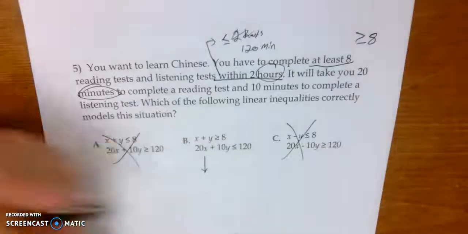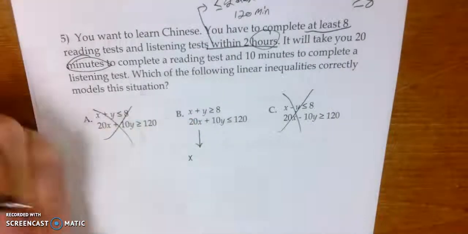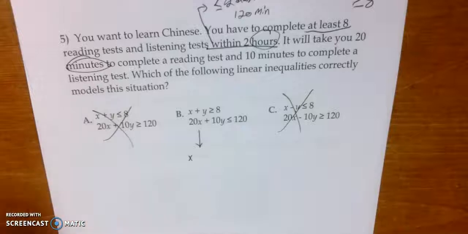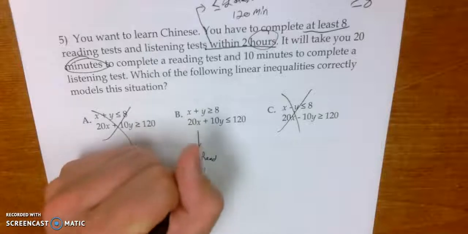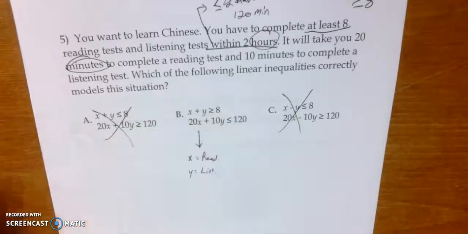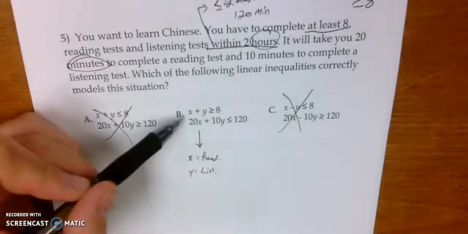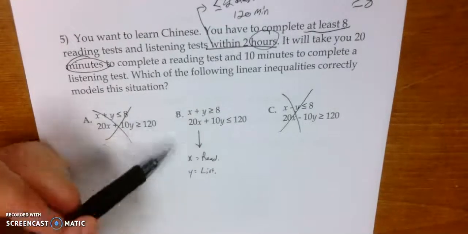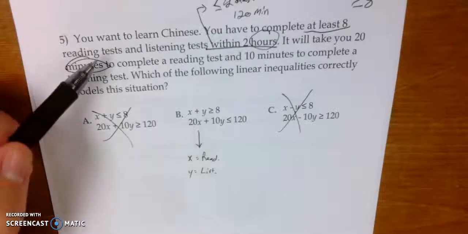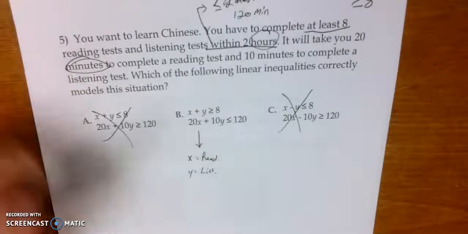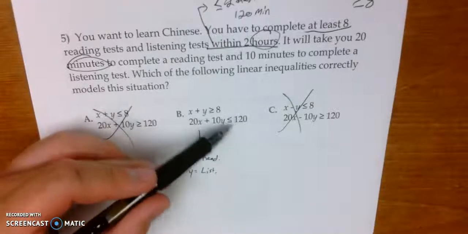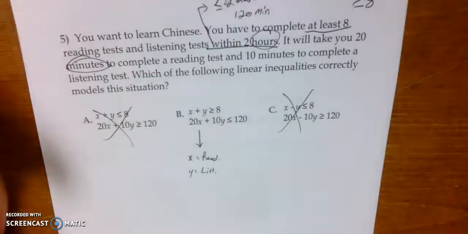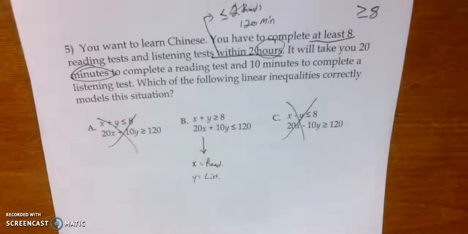So for this scenario, we could almost say that X is going to represent the reading, right? And then Y is going to represent the listening portion. So those variables, as established, would match here, right? Combined between reading and listening, we have at least 8 tests. And then between the time spent, 20 minutes per reading, 10 minutes per listening, we're staying underneath or within 2 hours, 120 minutes. All right, so that's pretty much all that we've got.